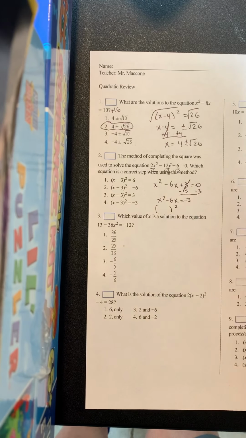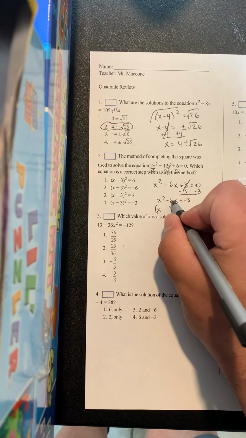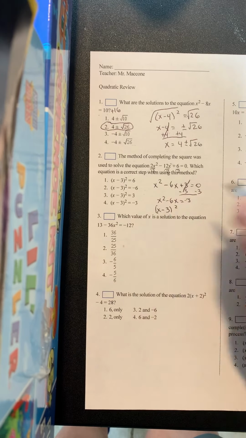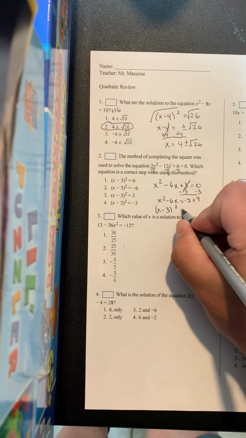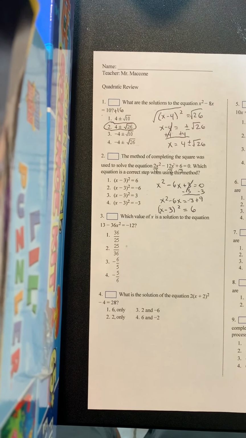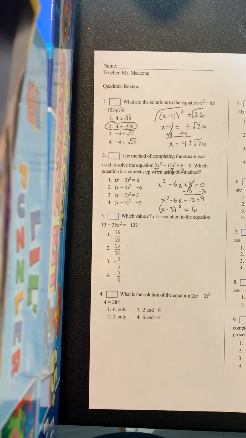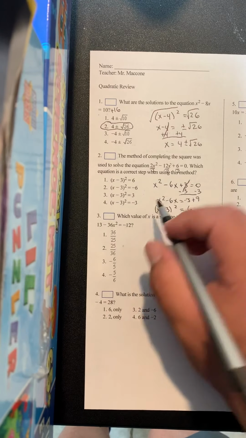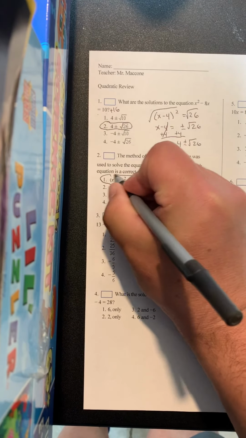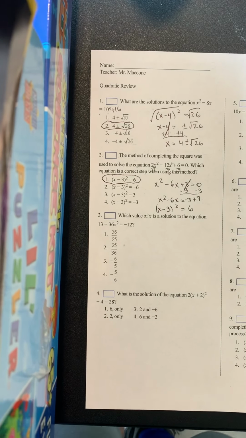Now I got my parentheses. Divide this number by 2, so 6 divided by 2 is 3. 3 squared is 9. Add that to the other side, and I got that. And that's all they want. They're not finishing the problem. They just want to know which is the correct step. And if you look at that, it is choice 1.